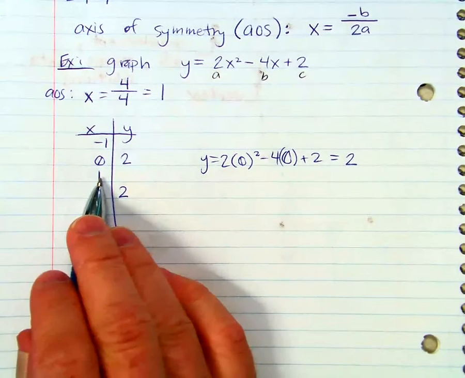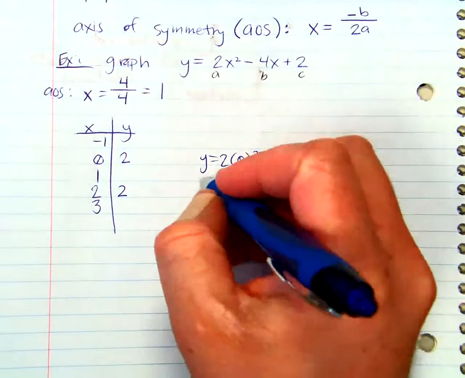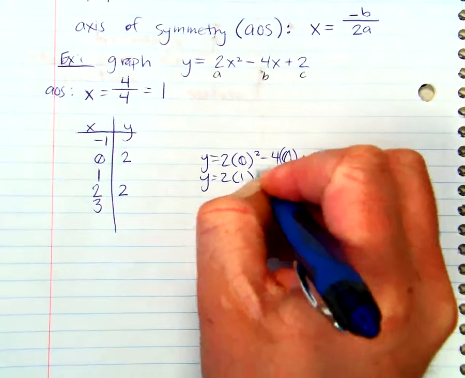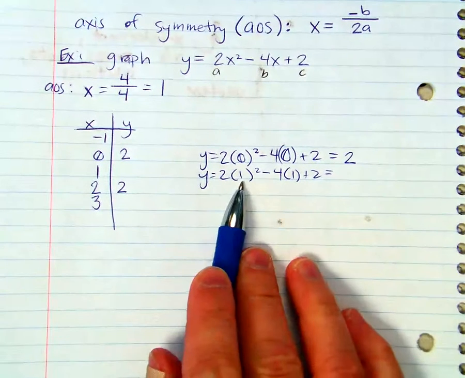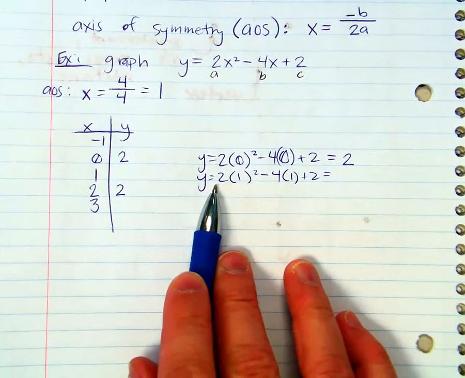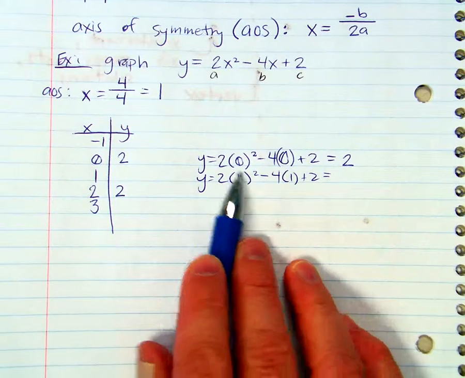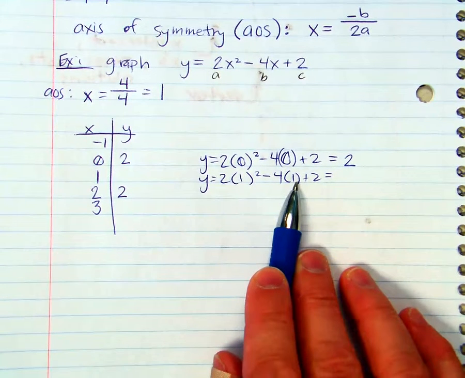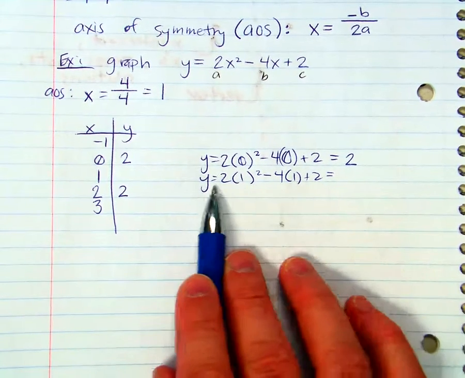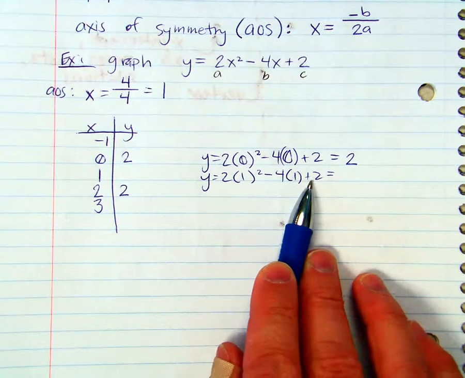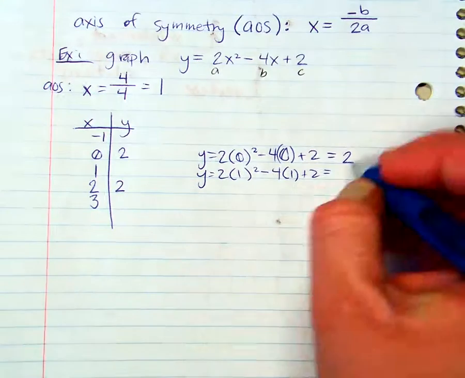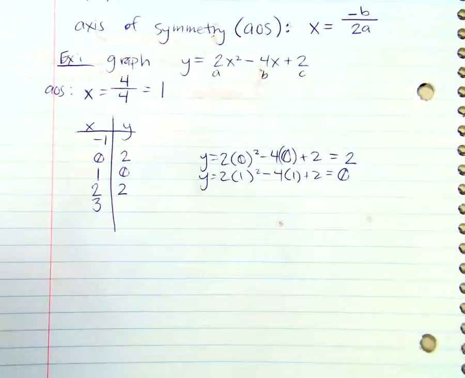We definitely have to plug in the 1. We have to plug in the 1 in the middle. So if we plug in the 1, what is 1 squared? 1 times 2? 2. Okay, so this one's a 2. And 4 times 1? 4, so I've got 2 minus 4. That's negative 2 plus 2. Should make 0. So there's a 0 in the middle there.